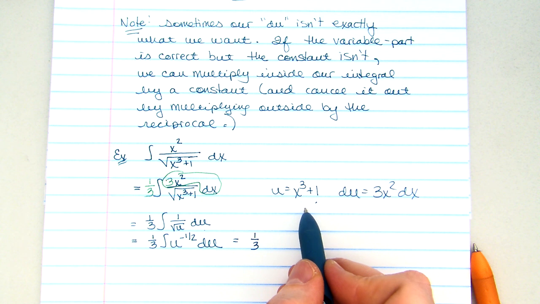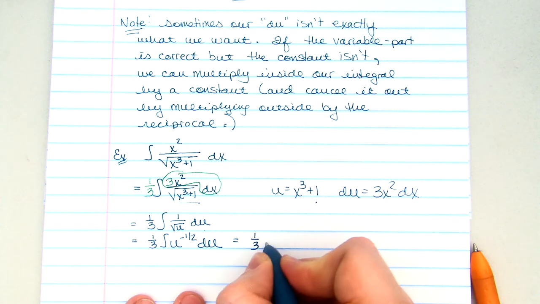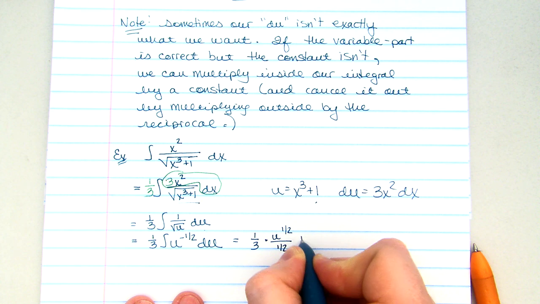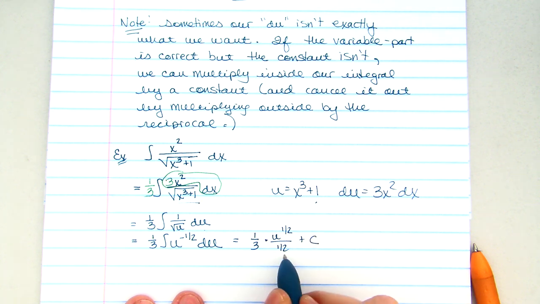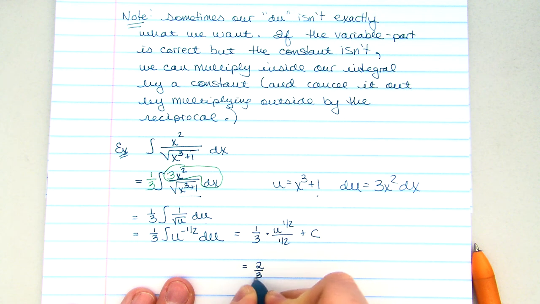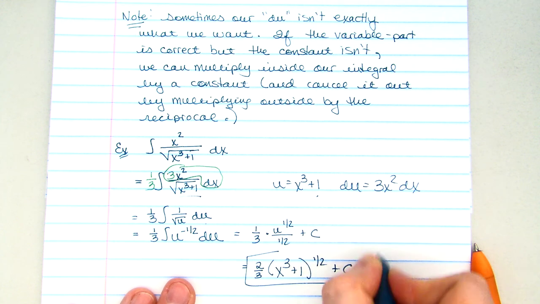If you make u x squared, its derivative is 2x. You don't have that showing up, plus you got that square root to deal with. That isn't taken care of. This should be 1/3 times u to the 1/2 over 1/2 plus c. Well, over 1/2 is like saying times 2. I think this will be 2/3 times x cubed plus 1 to the 1/2 plus a constant.